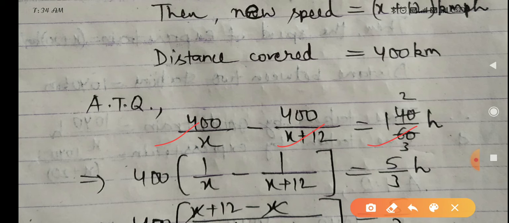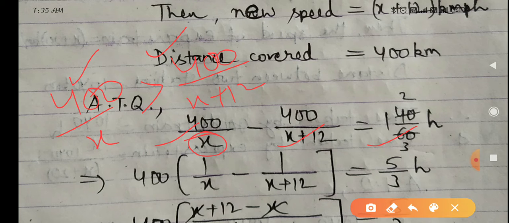Why have I taken 400 upon x minus 400 upon x plus 12, and not 400 upon x plus 12 minus 400 upon x? Because you know very well, this speed is less, so the time will be more. 400 upon x will be more than 400 upon x plus 12. When the numerators of two fractions are the same, the fraction having the smaller denominator will be greater.